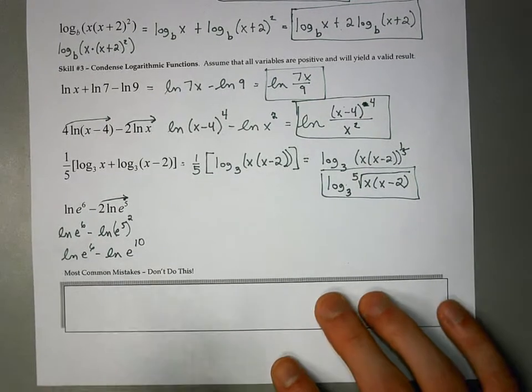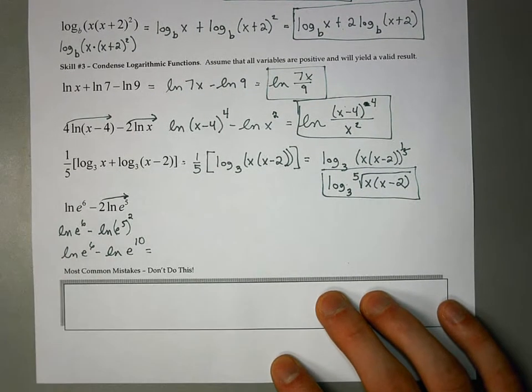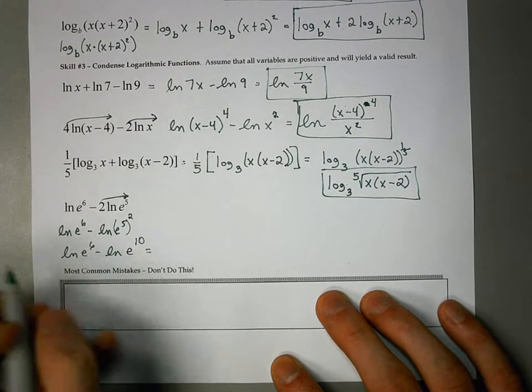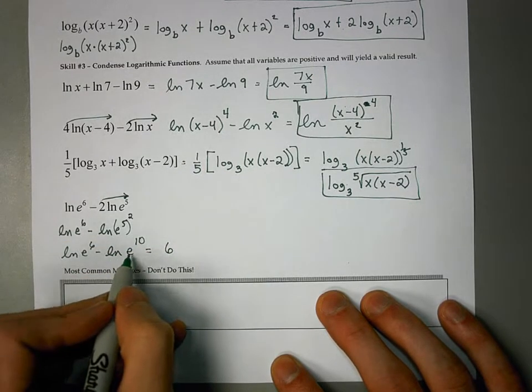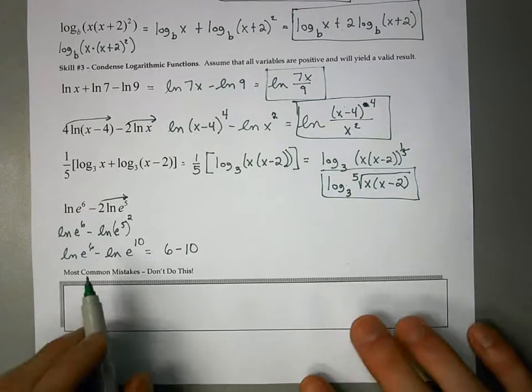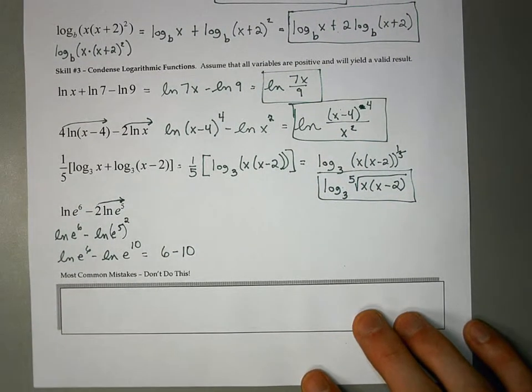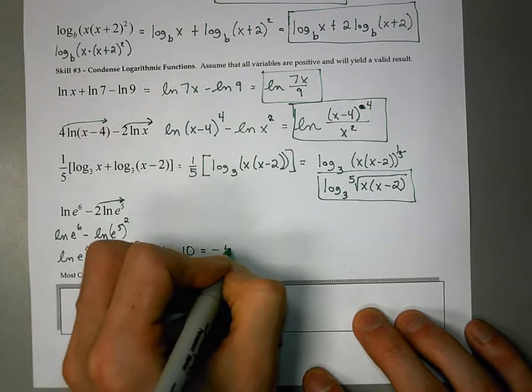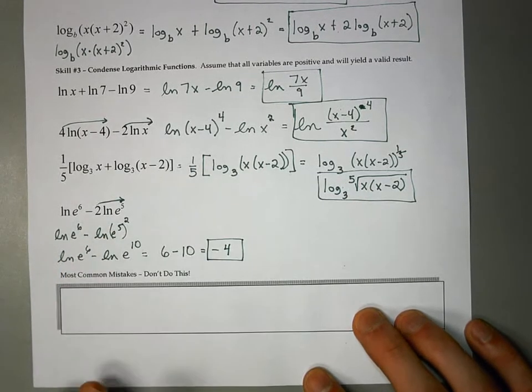ln and e's are inverses of each other, so using the inverse property, we know ln of e to the 6th is going to be 6. ln of e to the 10th is going to be 10. And since we're subtracting the two quantities, it's subtraction. So 6 minus 10 is negative 4.